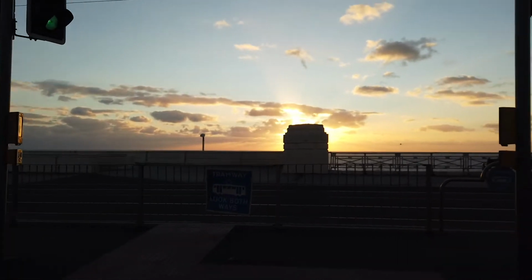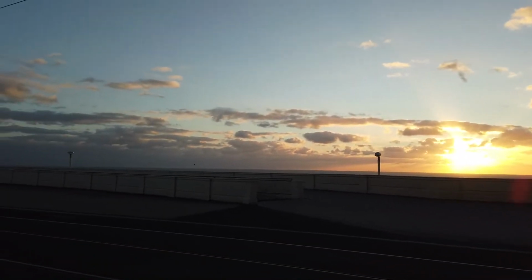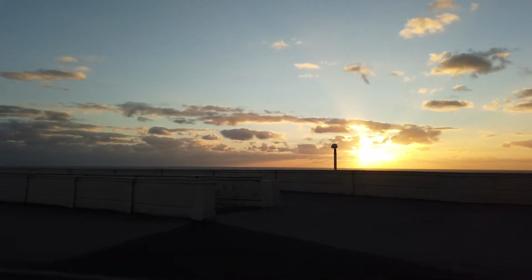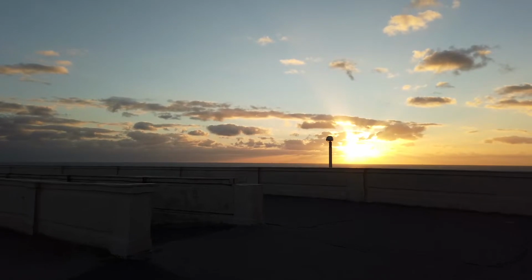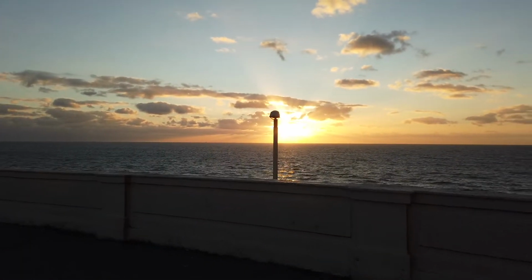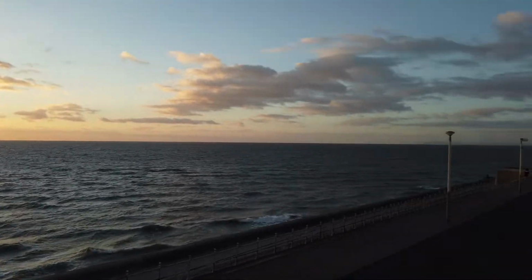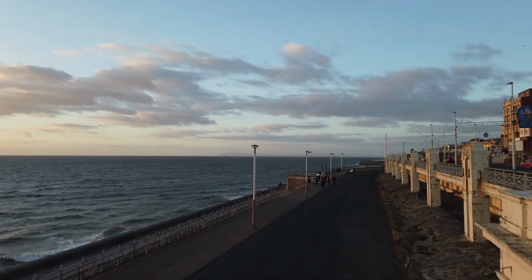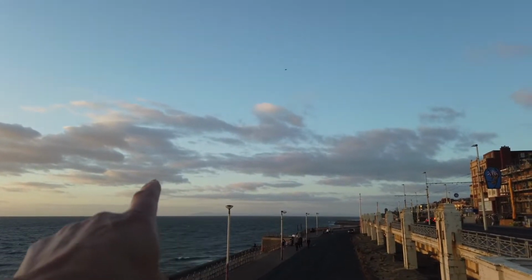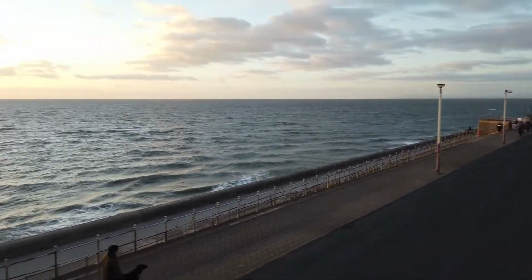Right, I'm just nipping over the road now because I want to show you the amazing views that we have here in Blackpool and why this place is so perfect for showing you the equinox. Just look at this vista we've got here. Look at this. So this is towards the north. We can see Cumbria out there, looking down on Lower Promenade there.